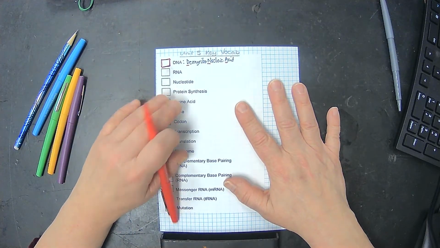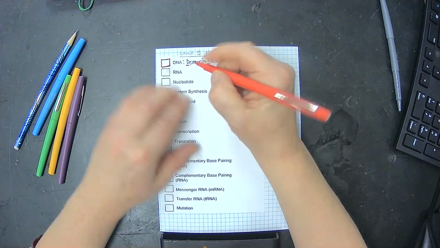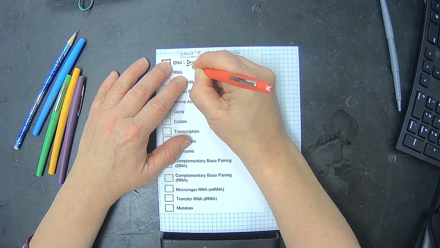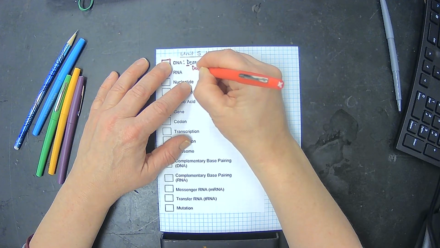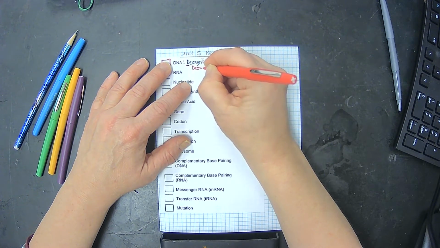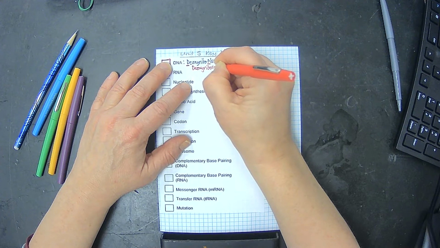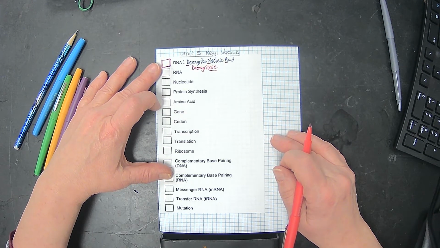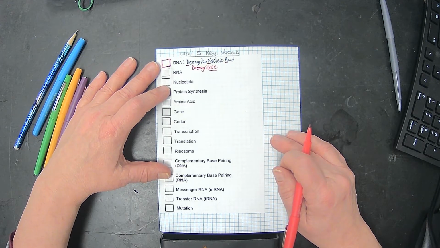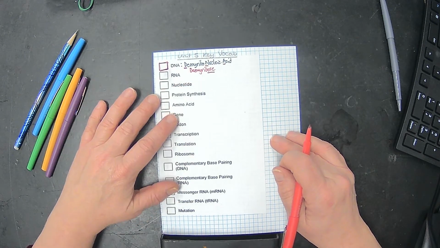Okay, one thing I do want to point out is DNA starts with D. And the D stands for the sugar that makes up deoxyribose. Ribose, O-S-E. You remember O-S-E always tells me it's a sugar. So deoxyribose is the deoxyribo, the D part of DNA. Okay, and we'll get on to where that fits into everything here in a minute.